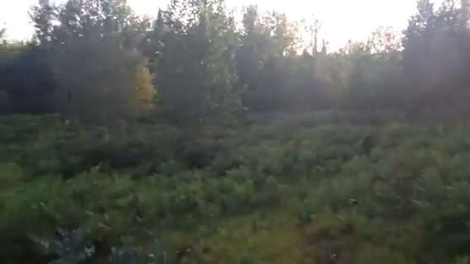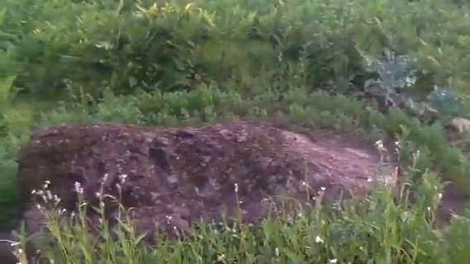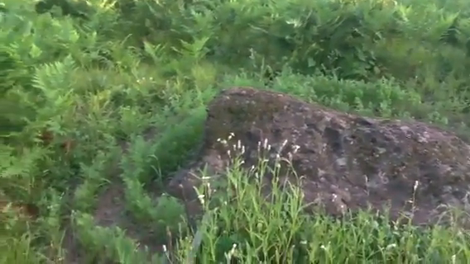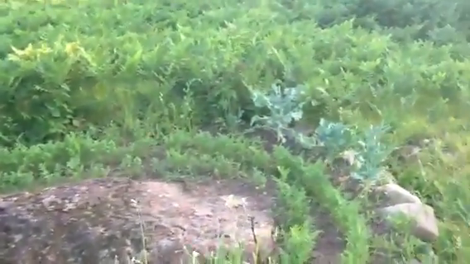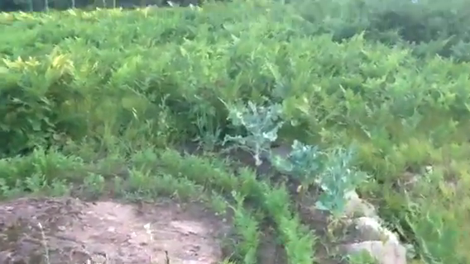Man, the flies are buzzing like crazy. Here is another little garden around a rock. A lot of carrots. Soil needs some more fertility here. I need to work on that.